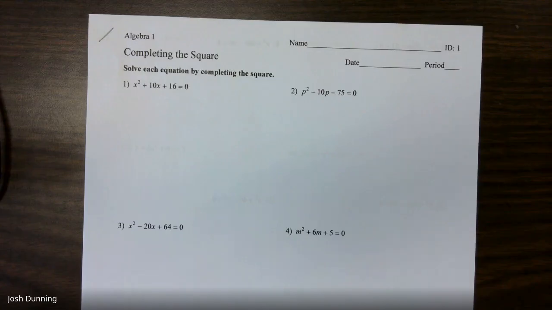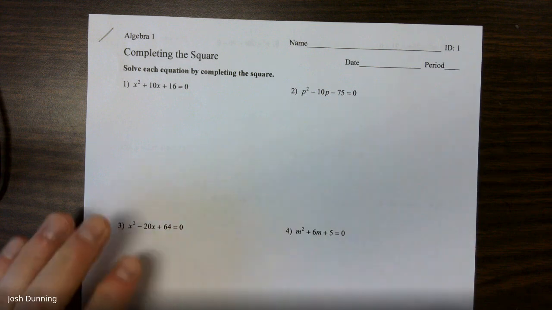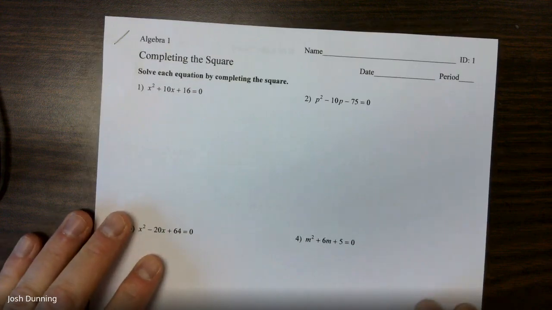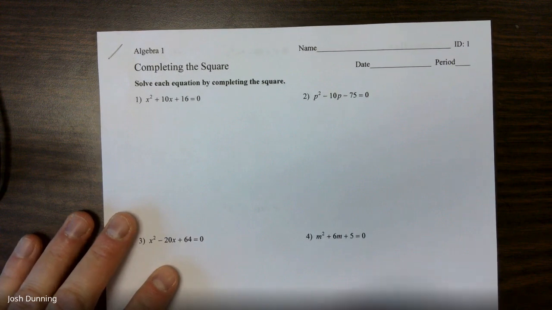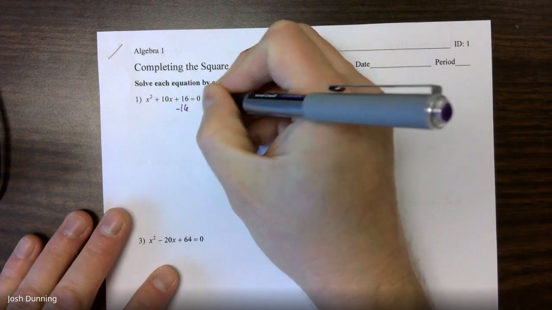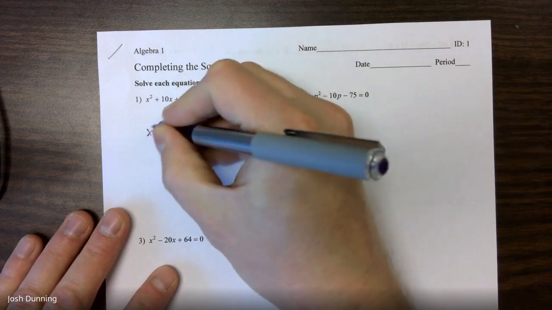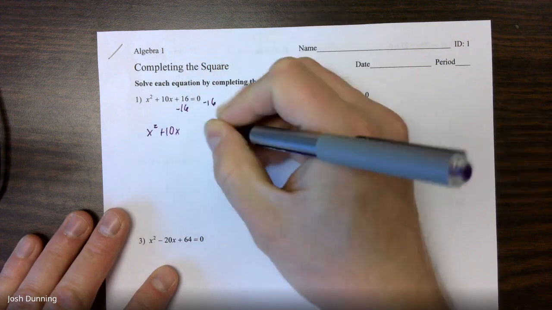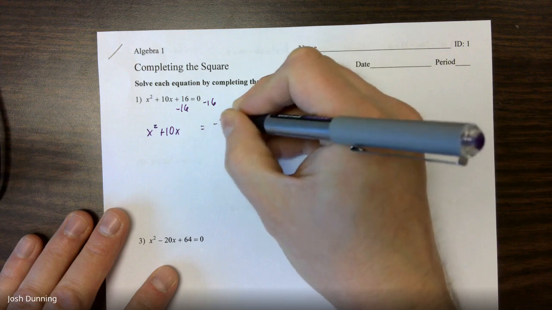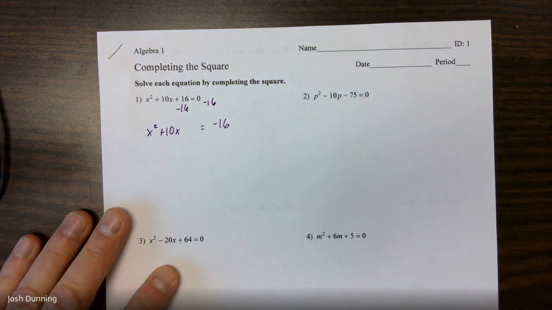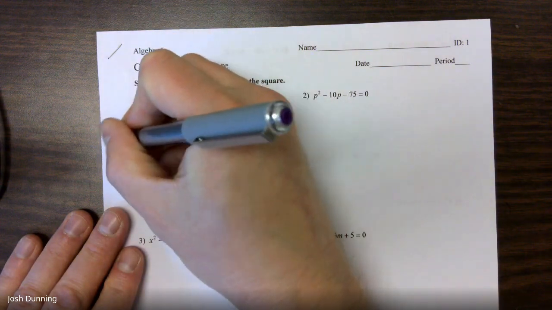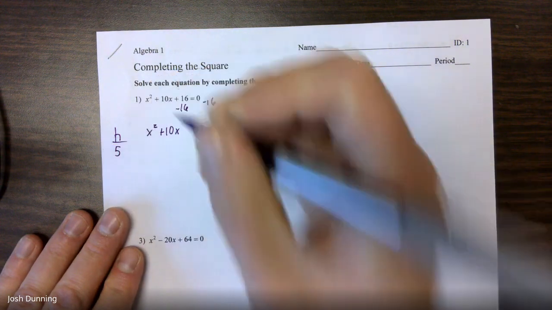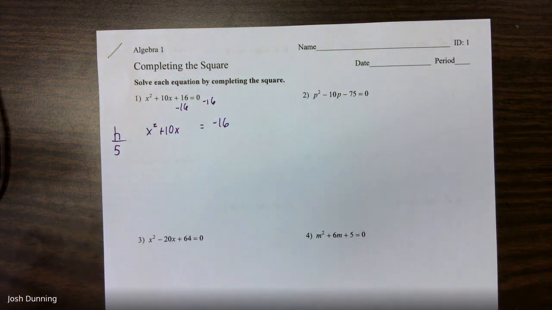Completing the square. Now, the first kind of completing the square we're going to do is to solve the equation. The way you do this, you're going to subtract the plain number over. Leave yourself a little room. The way this works, you take half, and I write it off to the side. You don't really have to, but I think it helps.